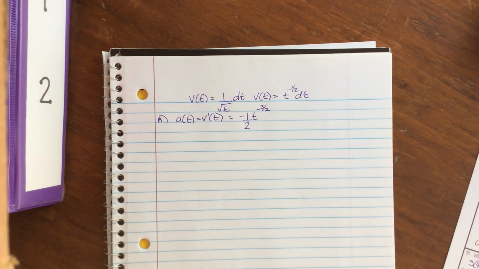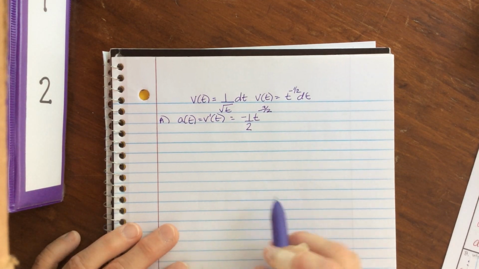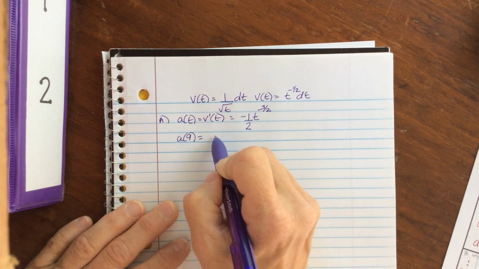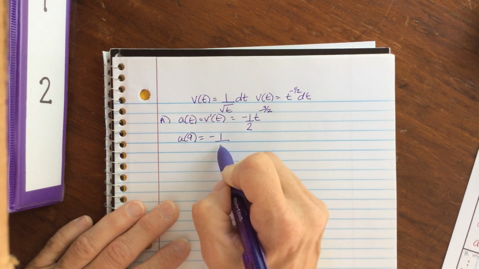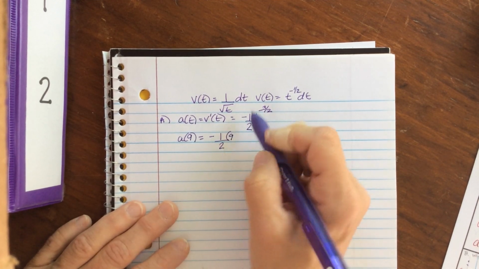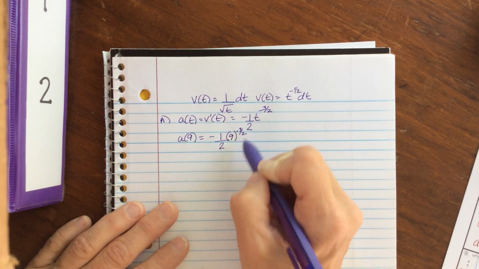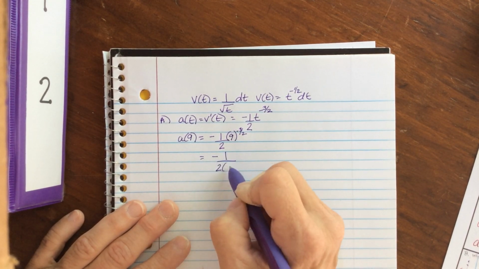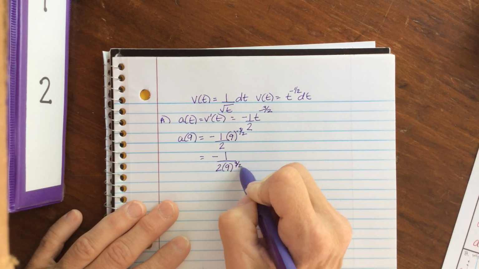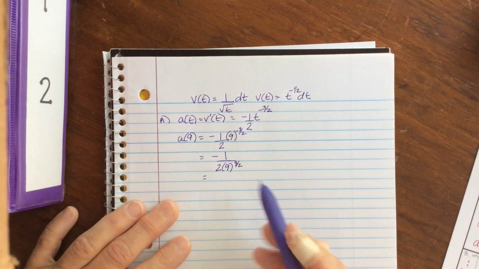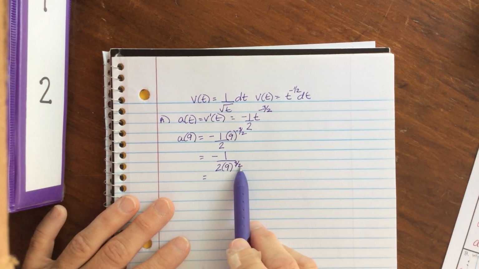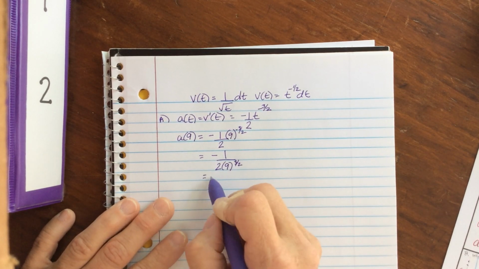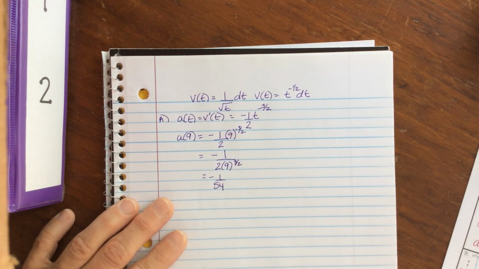So there's the acceleration. We want, though, the acceleration of this particle when t equals 9. So now all we have to do is negative 1/2 times 9 to the negative 3/2 power. Without a calculator, that would be negative 1 over 2 times 9 to the positive 3/2 power, which cleans up to be, the square root of 9 is 3. 3 cubed is 27, and 27 times 2 is 54.